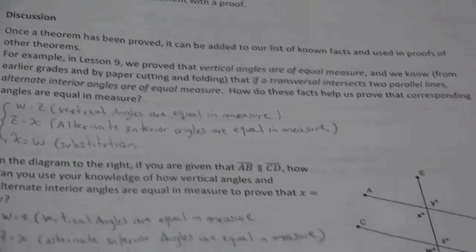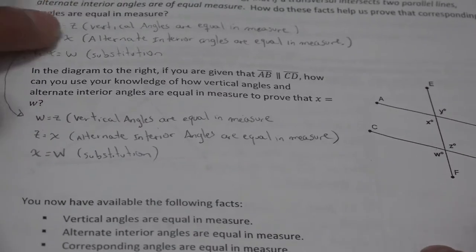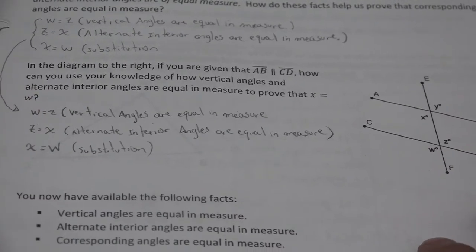And let's go over this. Let's go over this diagram right here. Forget about this writing. That's why I put the thing. I wrote it in the wrong place.